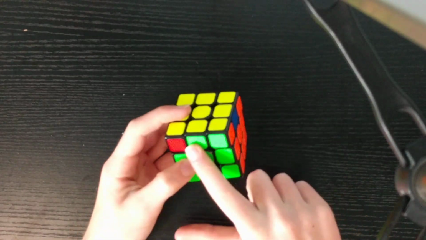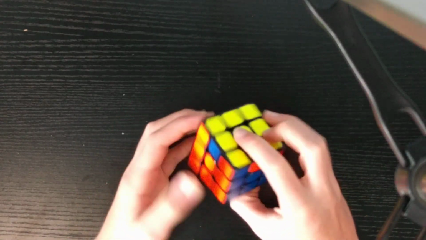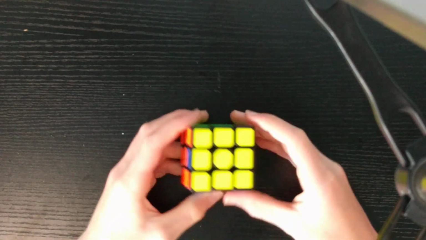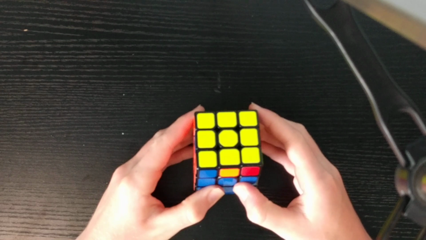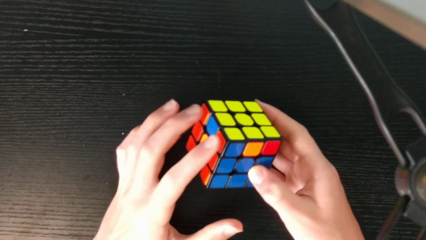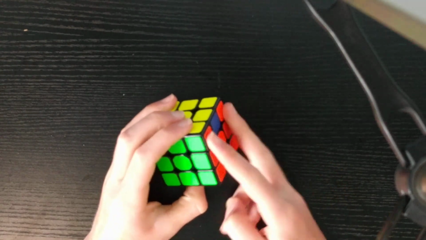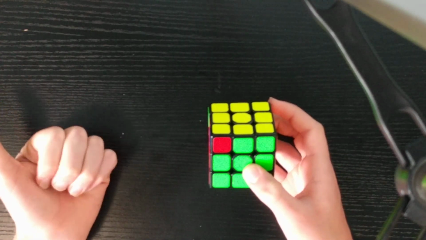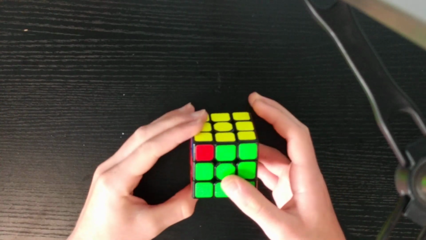Alright, so the next one is opposite R-perm, and as you can see when you hold them on the left, the two that are the same color back here are on the other side. In this case, you're not going to hold these two on the left, you're going to hold them on the right, and just do the same thing as what I showed you before, but on the opposite side, so this.